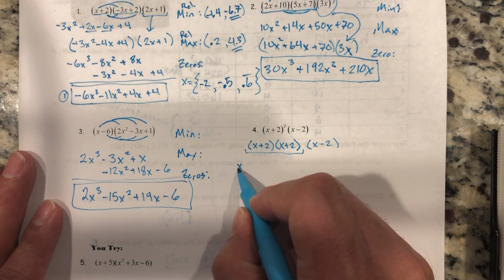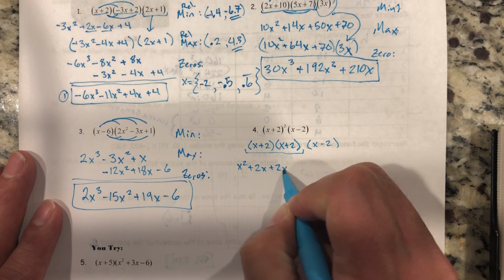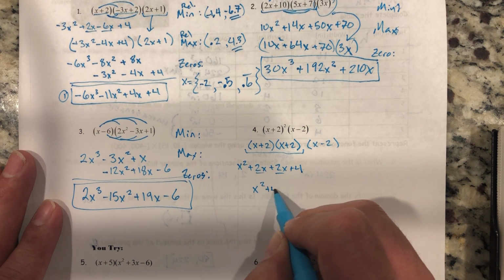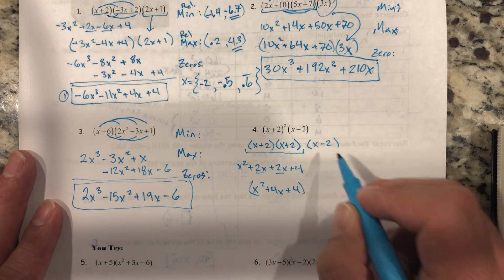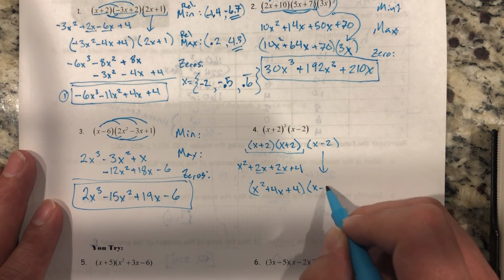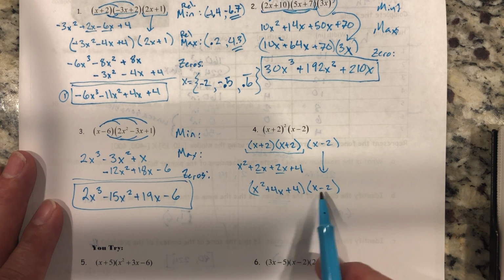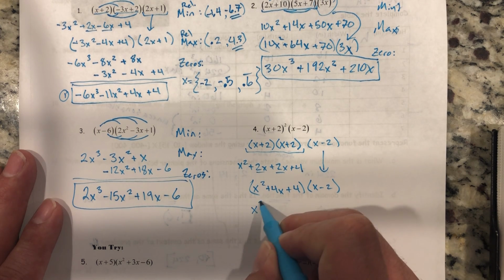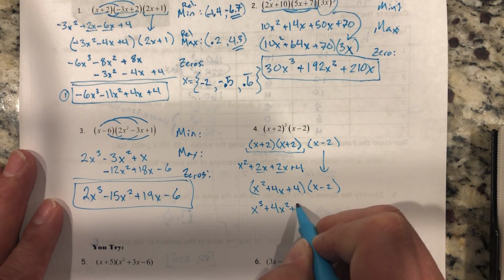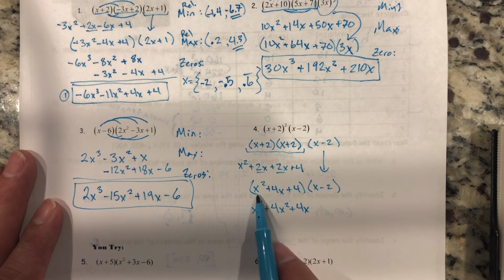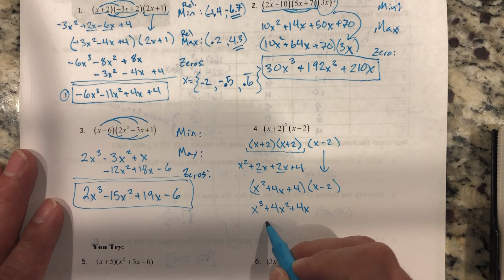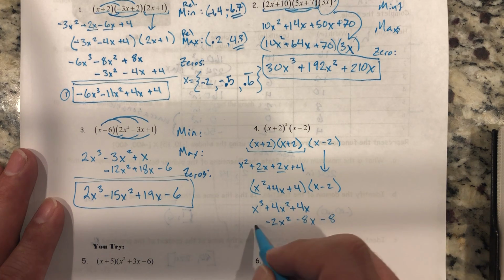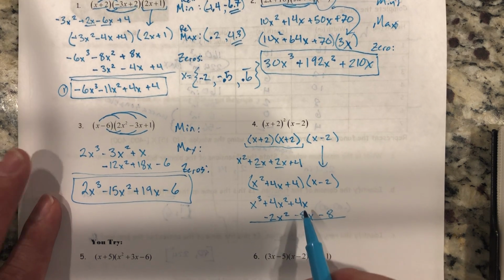So x times x, x squared plus 2x plus 2x plus 4. These 2 are like terms. x squared plus 4x plus 4. Drop that down. Then I need to multiply these 2 terms times all of these 3. So x times each of these 3 terms: x cubed plus 4x squared plus 4x. -2 times all of these gives me -2x squared, -8x, and -8. I've lined them up again so that it's easy to combine.